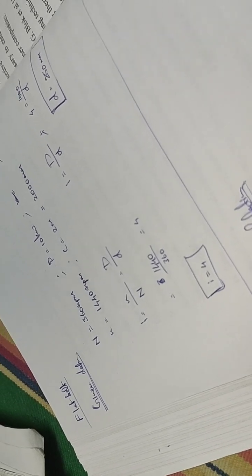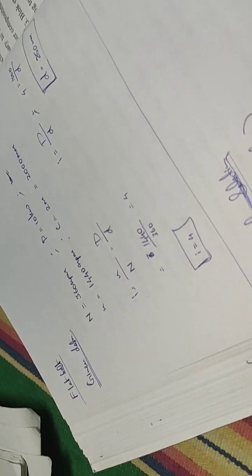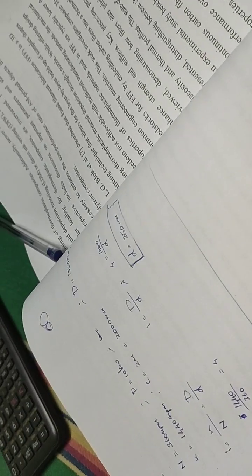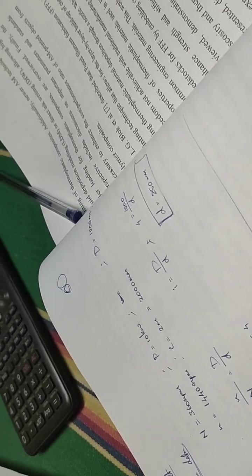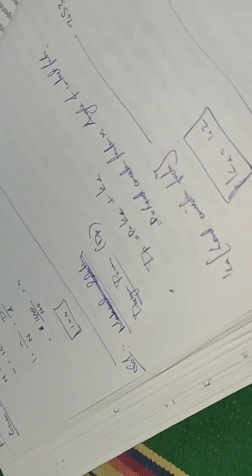I value is small n by capital N or capital D by small d. We substitute and find the I value equal to 4. Then we find the small d value by substituting. Small d should be smaller than the capital D value, so I got 250 mm.